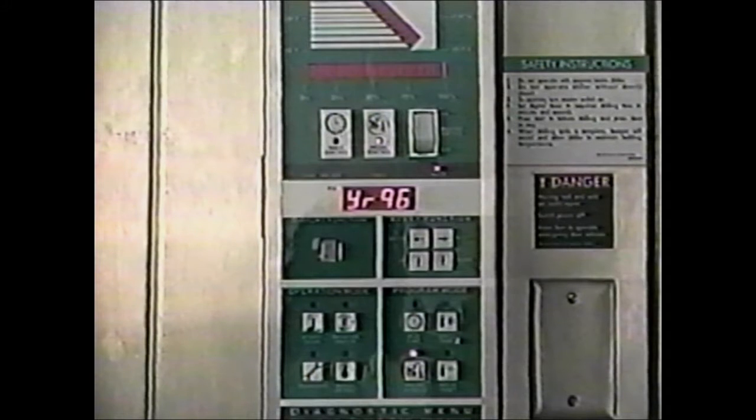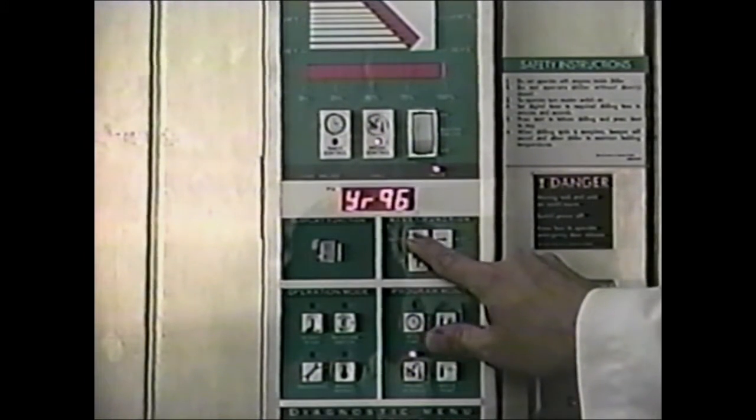The 2 left-hand digits will display YR for year, and the 2-digit numerical year code will be displayed in the 2 right-hand digits. Press the up or down arrow key to change the year code. Then press the enter key to confirm the setting.